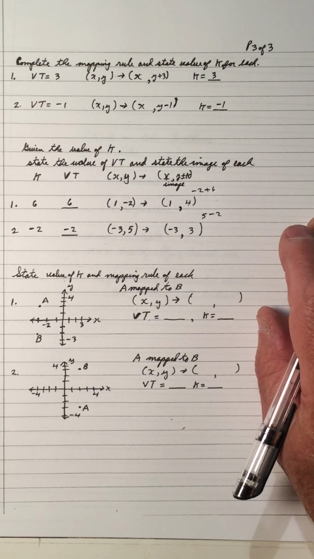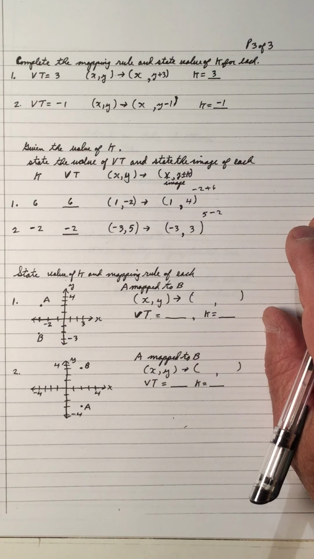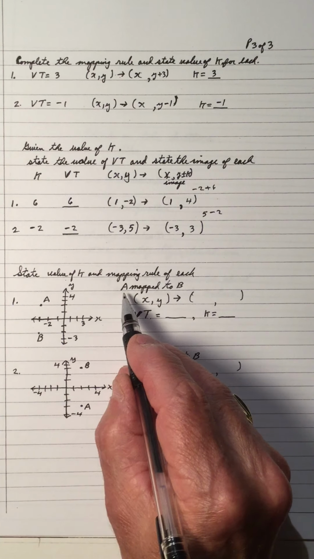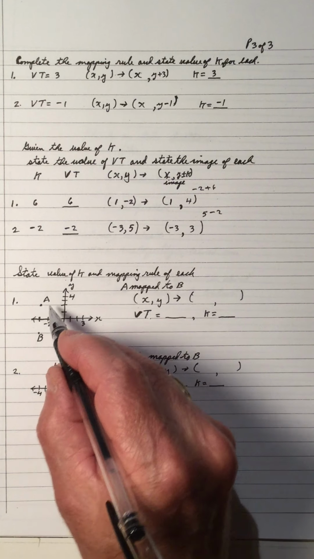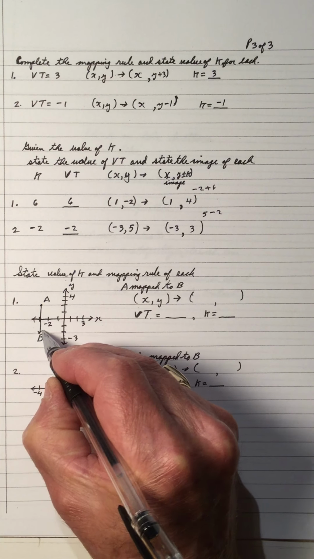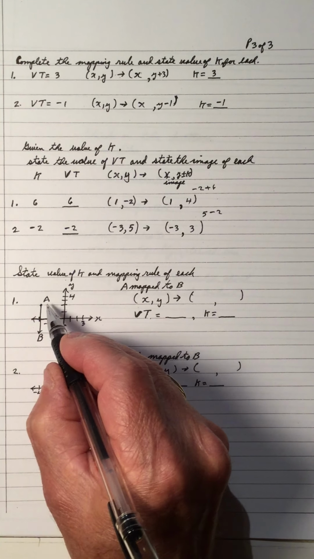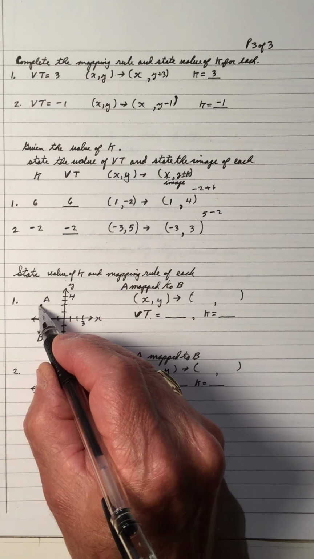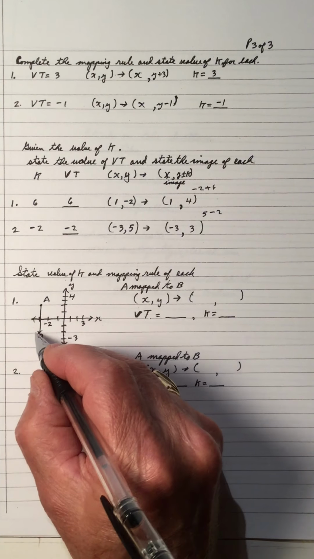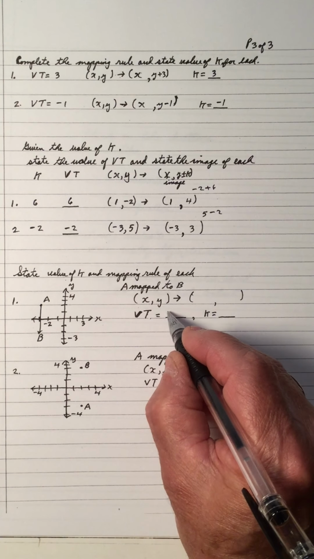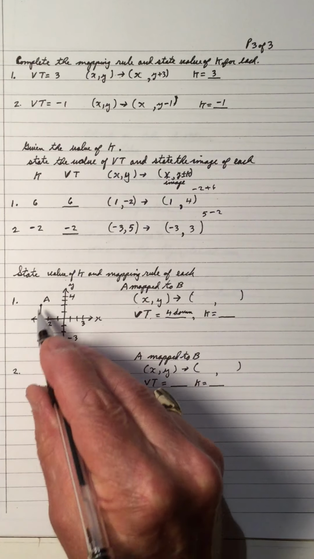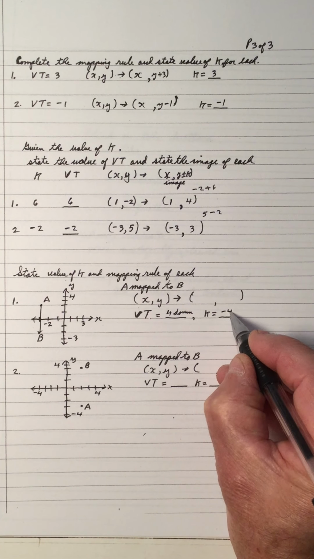And a couple more to do. Again, pause your video, work out the answers if you wish. State the value of k and the mapping rule for each. A is mapped to B. So A is going to B. So let's draw that arrow. So that's right here. That's 1, 2, 3, 4. So it's 4 down. So 4 down is a minus 4.